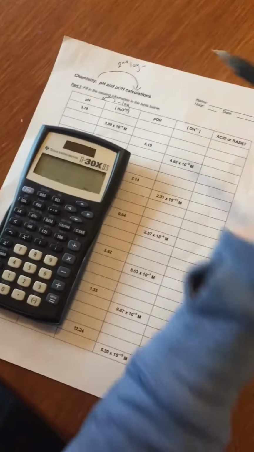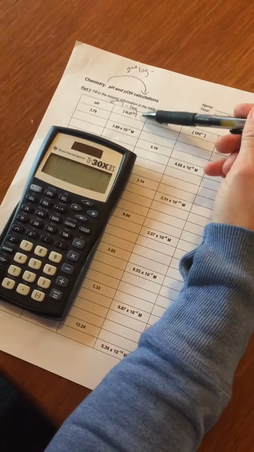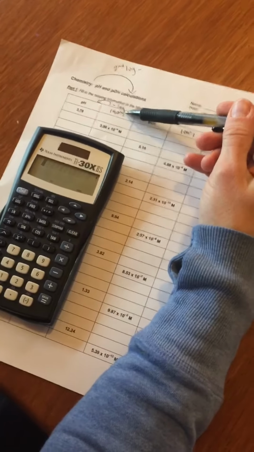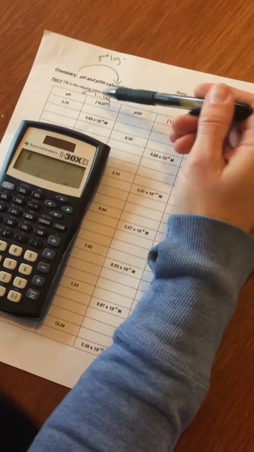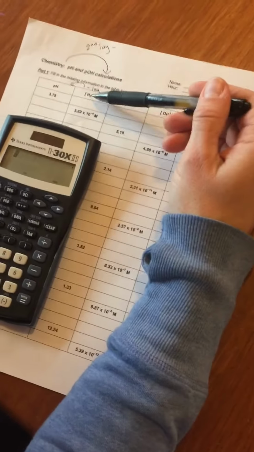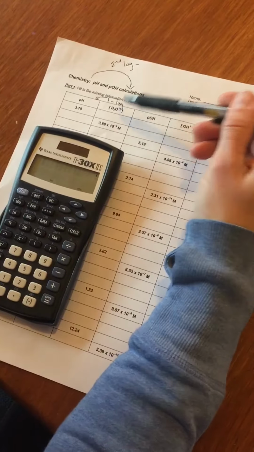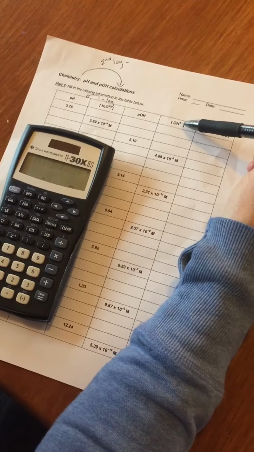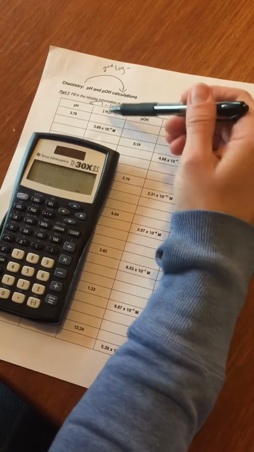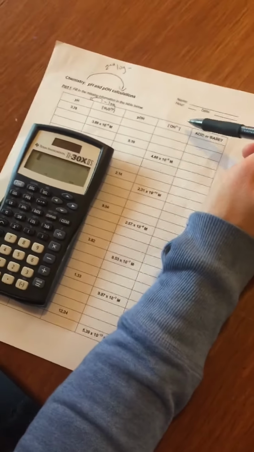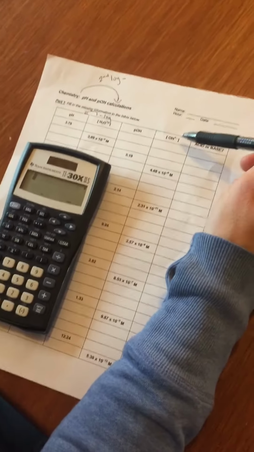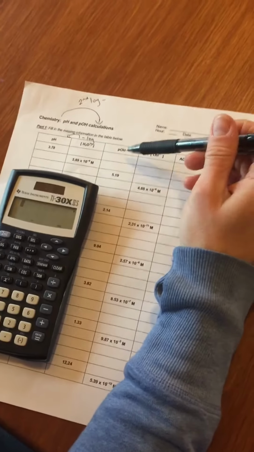Okay. So what you're going to do is this H3O concentration is telling you how much hydronium you have in a solution, and the OH is telling you how much hydroxide concentration you have in your solution.